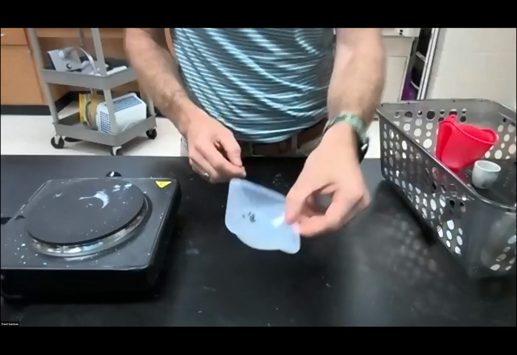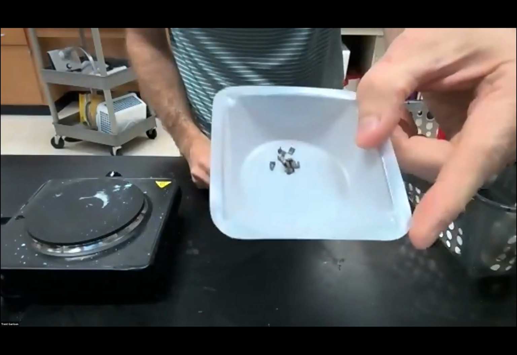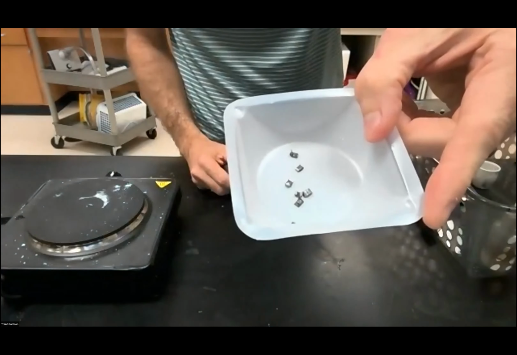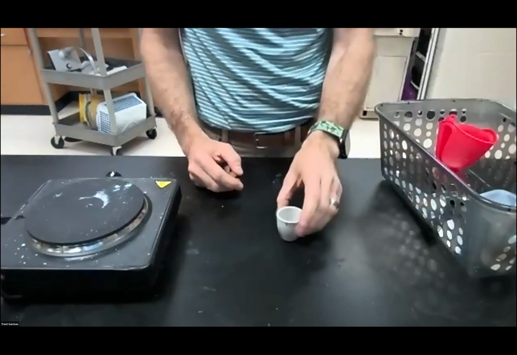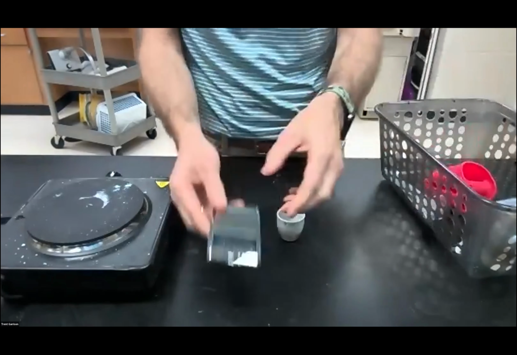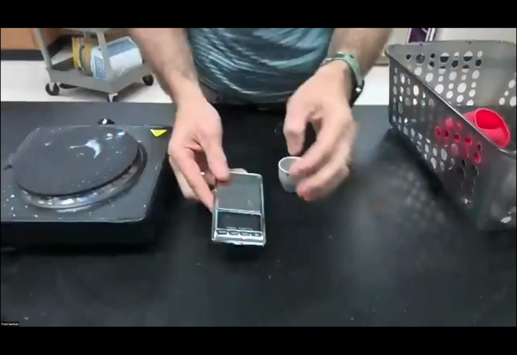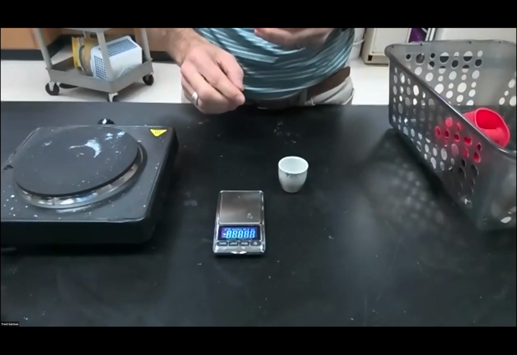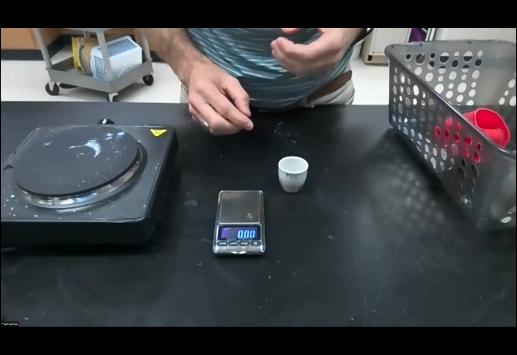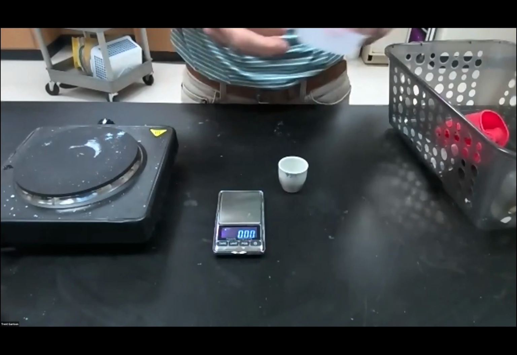Okay, I'm going to start with this magnesium ribbon that has been cut up. It's just a metal, but it's highly reactive. So we're going to figure out how much that weighs. I'm going to put this down here so that you can see my values. It's a little faint, but I think you could still read that with the angle at which we're talking here.